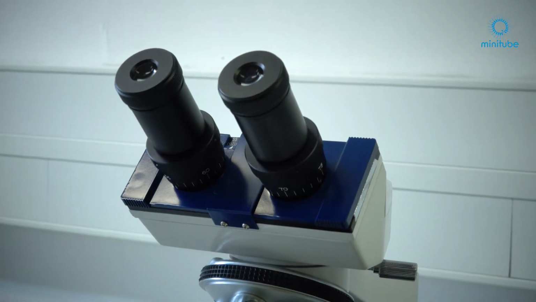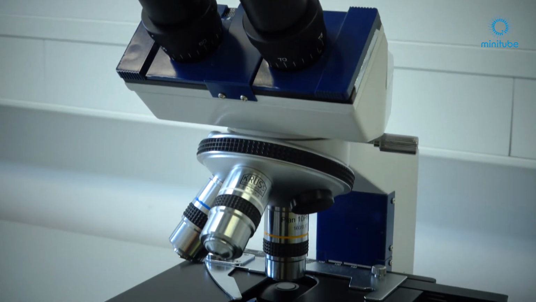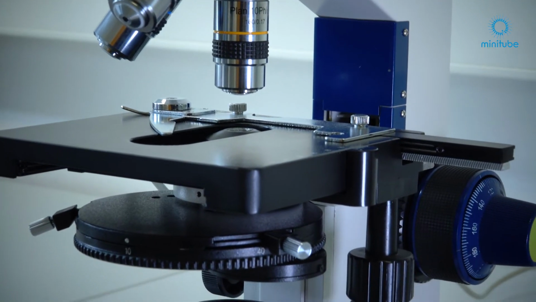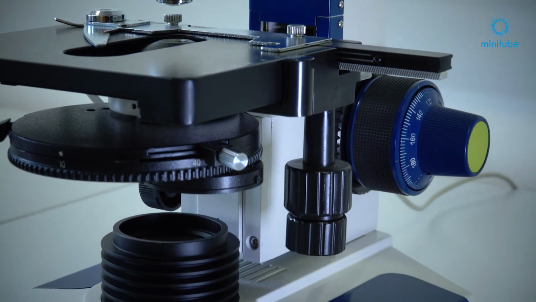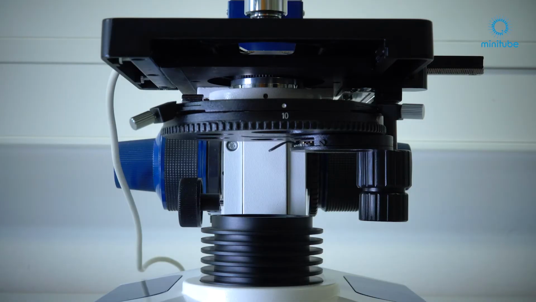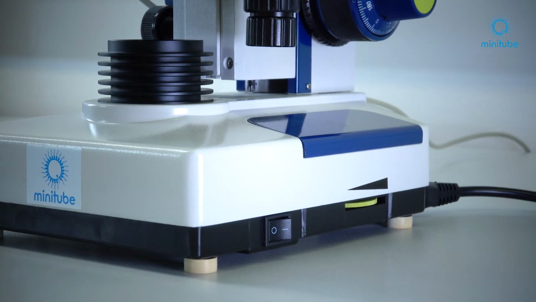Here you can see the binocular tube with the eyepieces, the lens turret with the objective lenses, and the microscope stage with its specimen holder and its adjustment knob for the movement of the stage. This is the focusing drive for fine and coarse adjustment. The condenser with aperture diaphragm and the bulb condenser. Here you can see the adjustment for brightness control and the main switch.